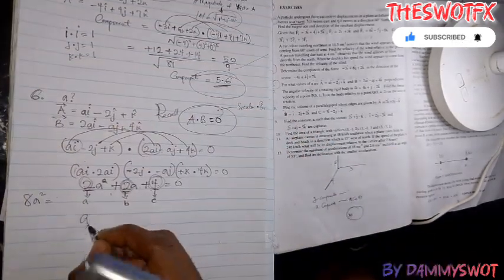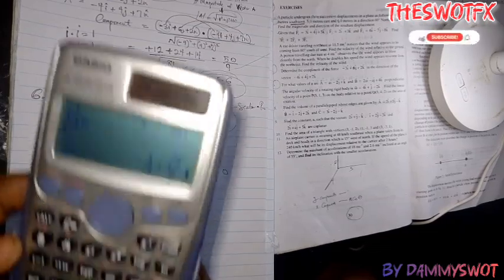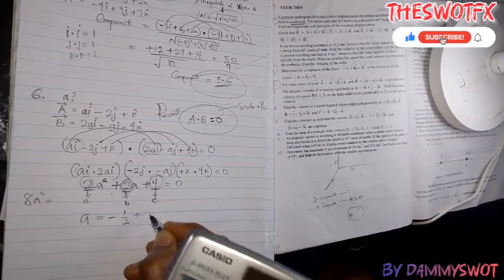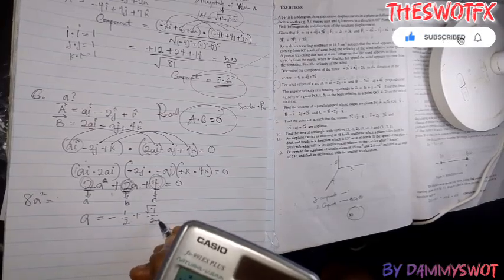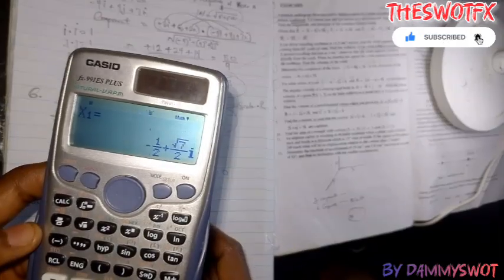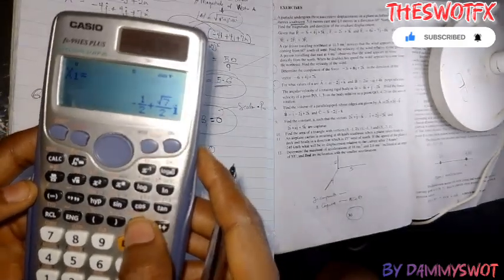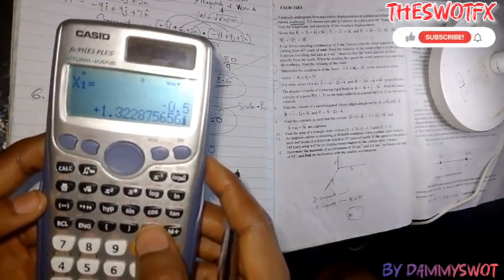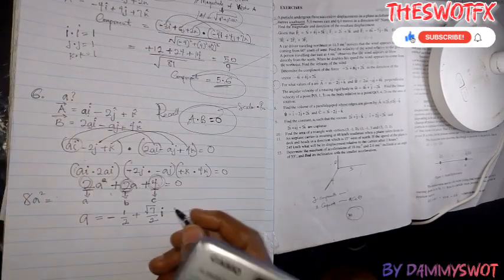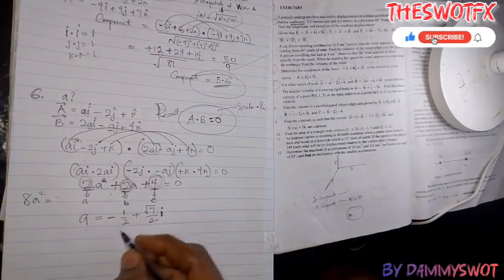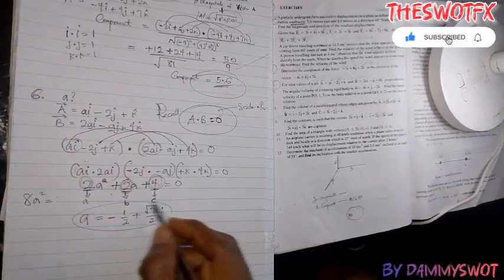So our A is now, the first A, that's A1, is equals to minus 1 over 2 plus root 7 over 2i. This is like a complex number. So let's just press SD to change it to decimal for us. Okay, literally you still be having it in complex form, so don't worry. This is our first one, our A1.